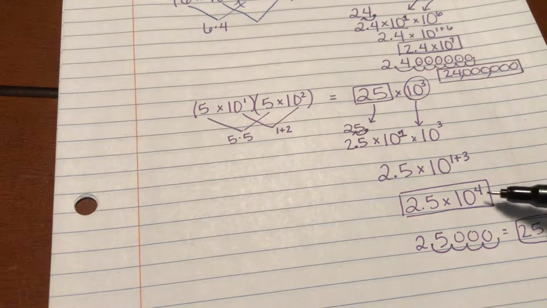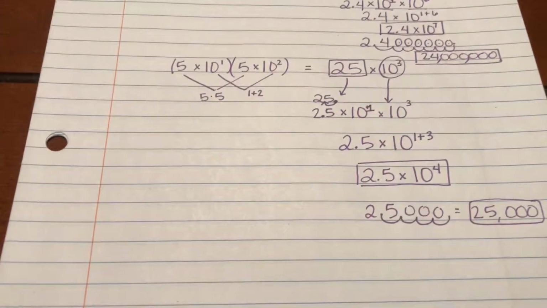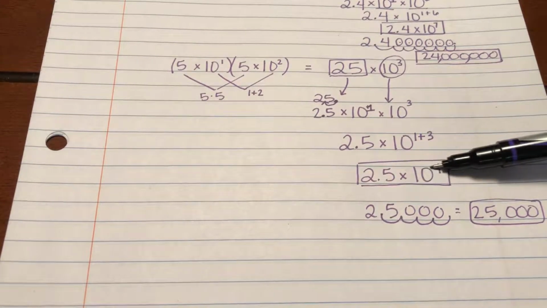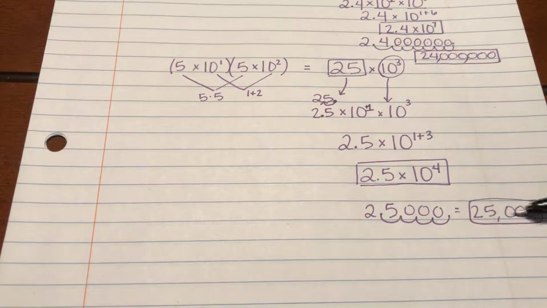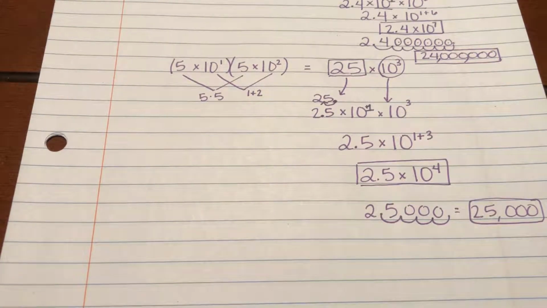Okay, so I went from scientific notation, oops, I got cut off, to standard form. Okay, and basically if I had put this in my calculator, this is what I would have gotten, but I just did it by moving the decimal.